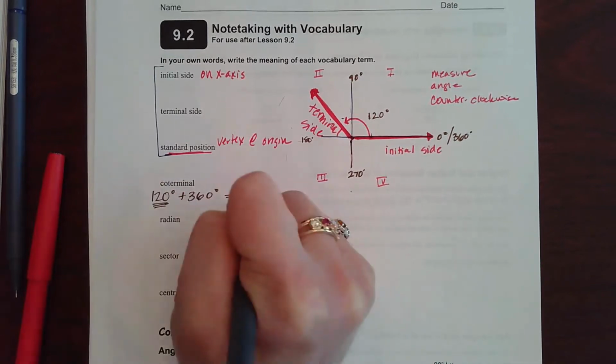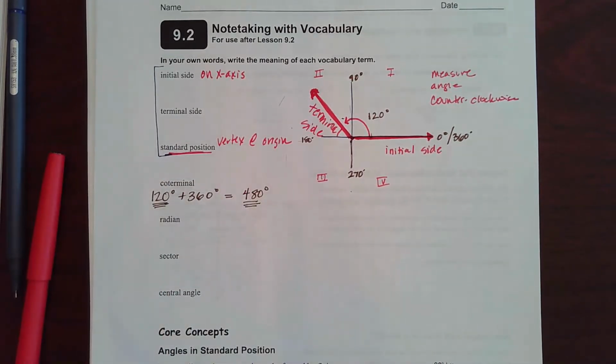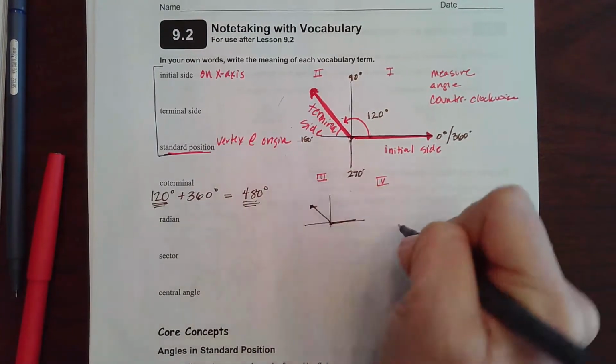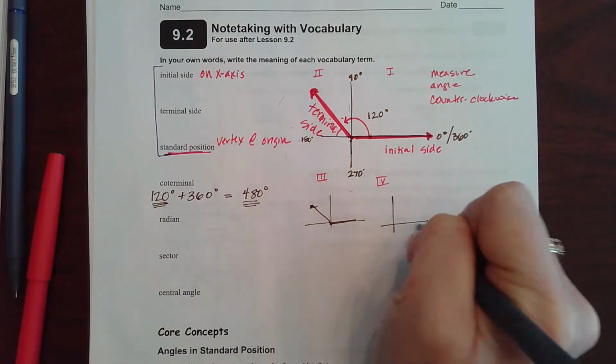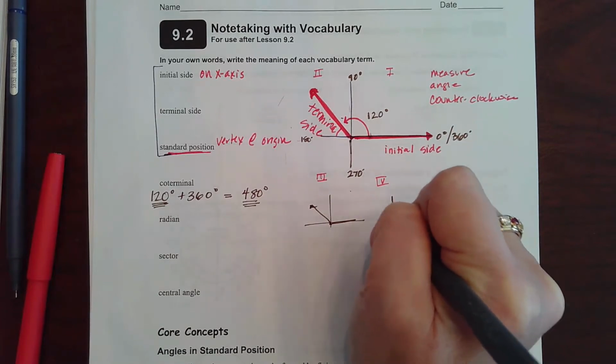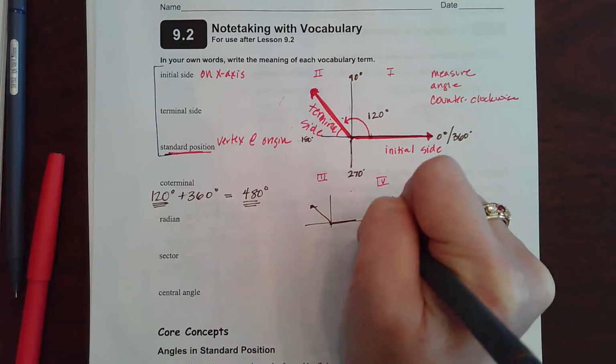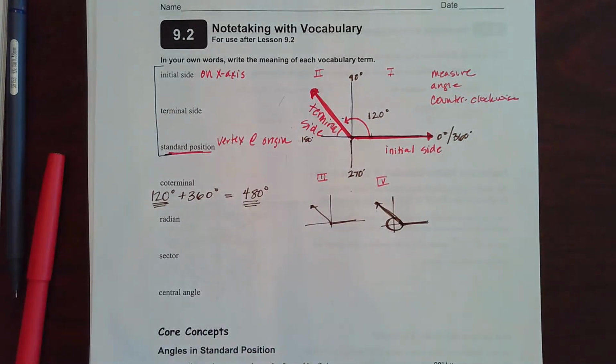So 120 and 480, if you were to draw them, they would both look like the same exact angle. The only difference is that you would go one complete revolution around in order to get to the 480. So the angle itself looks the same. The only difference is that it's one revolution around. So any angles that are in the exact same position like that, we call them coterminal.